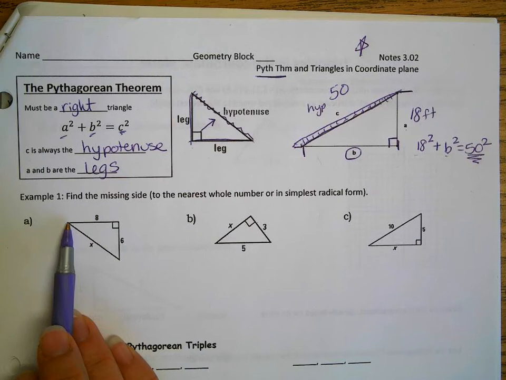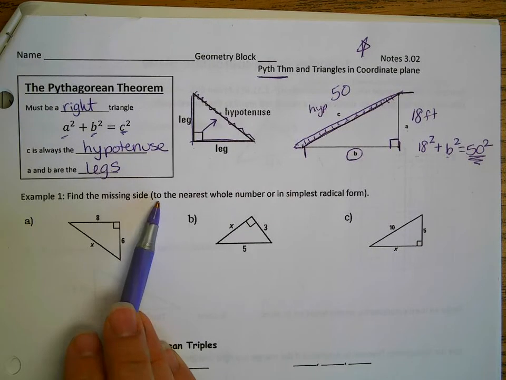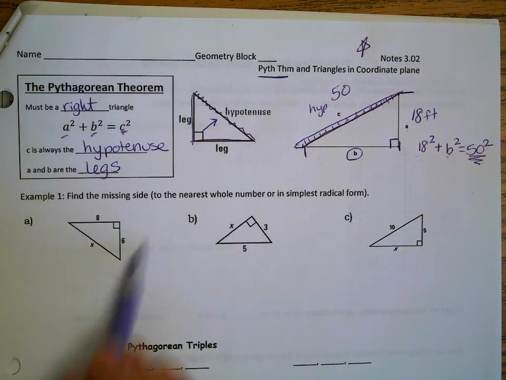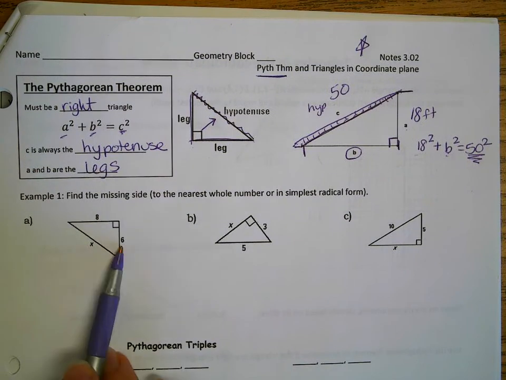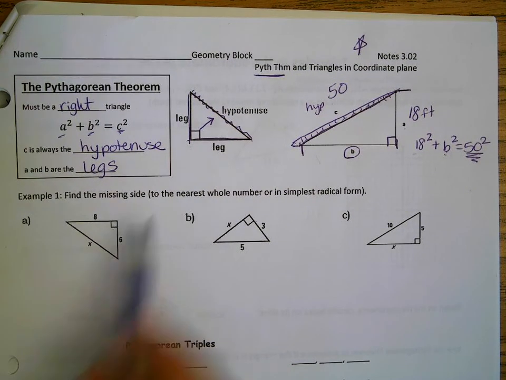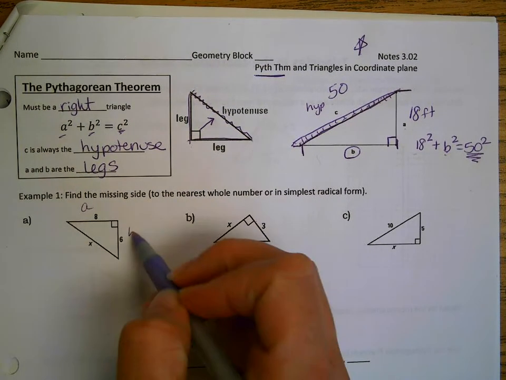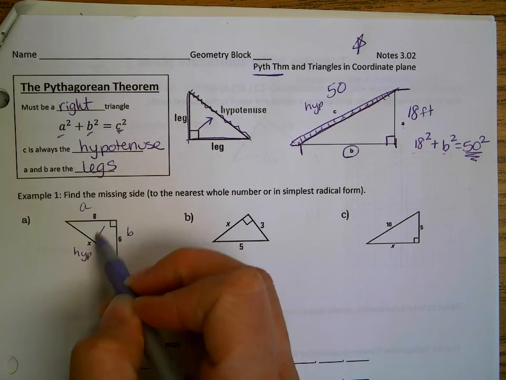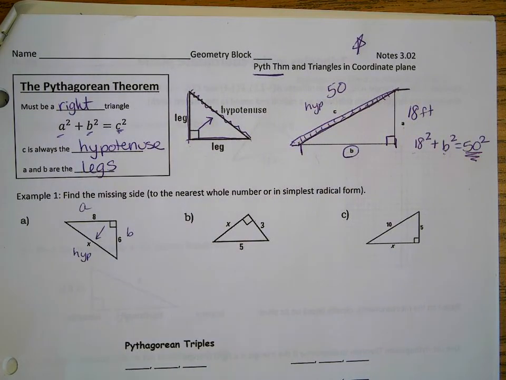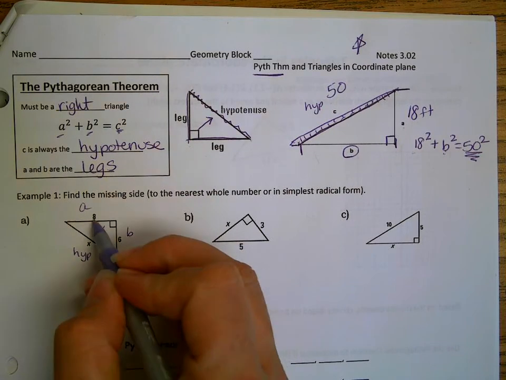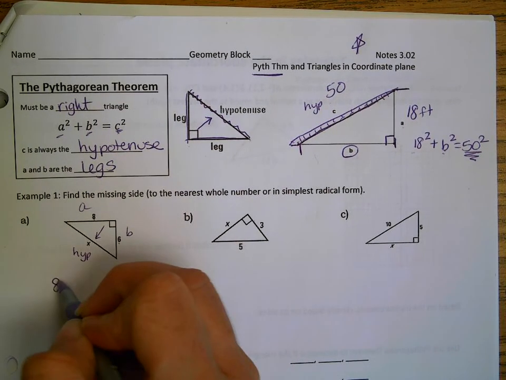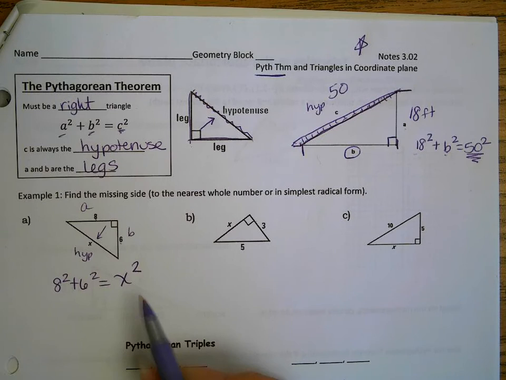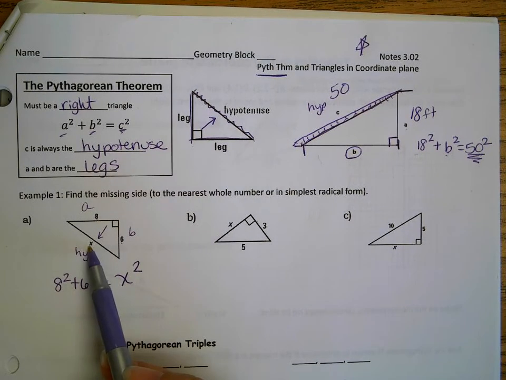Looking at example 1, find the missing side to the nearest whole number or in simplest radical form. Looking at this picture, we have the two sides right next to the right angle, so we're going to call those our a and our b. And x is the hypotenuse, the side we're looking for across from the right angle. So in this case, we have 8 squared plus 6 squared equals x squared, x being the hypotenuse measure we're looking for.